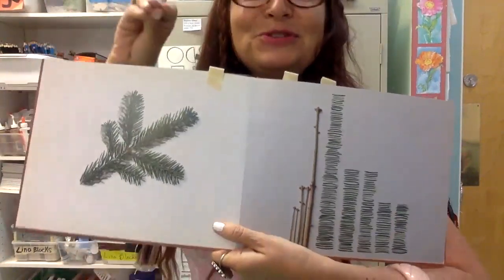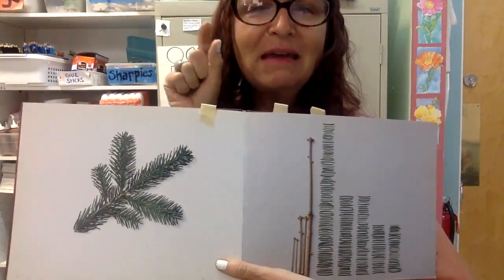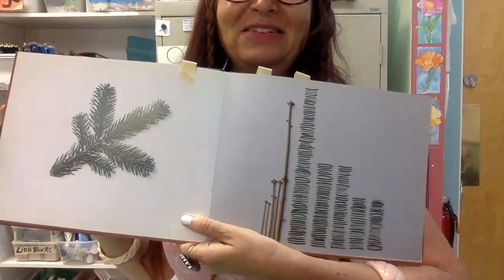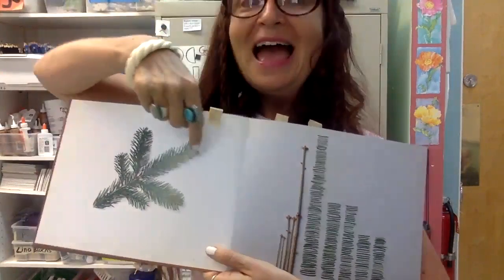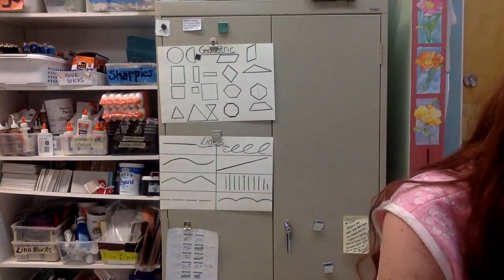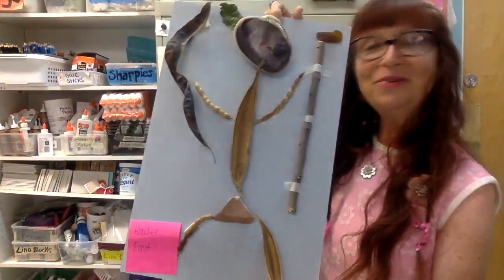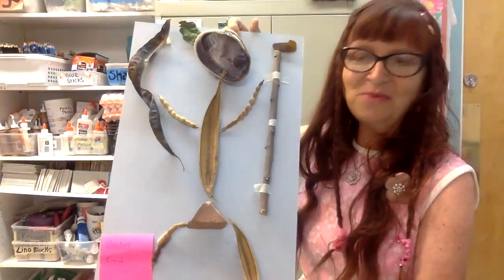But if you took the sticks and all the leaf kind of things apart, it might look like this. Okay, and that's kind of what we're doing with your nature piece. You'll be pulling things from nature, but then you'll assemble them, you'll put them together in a fun way.